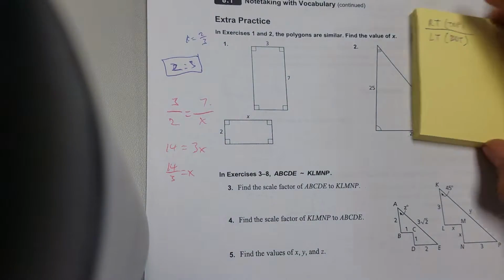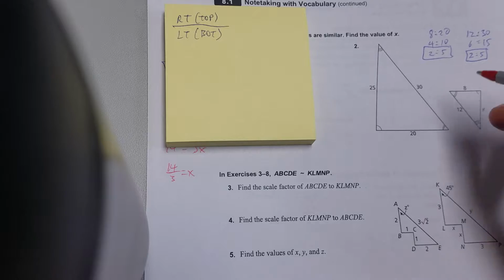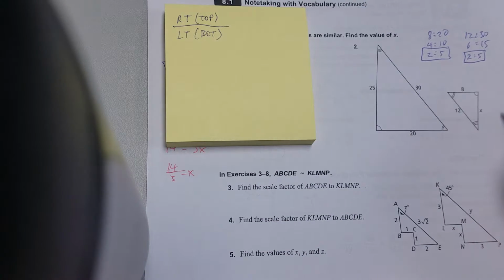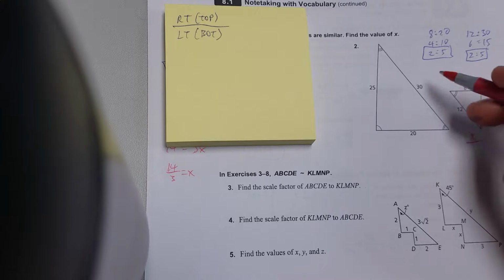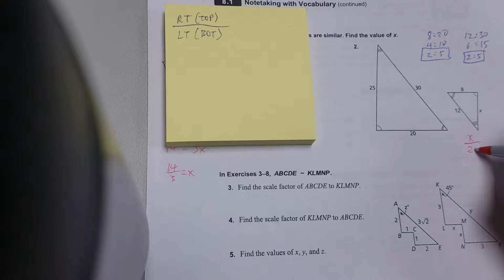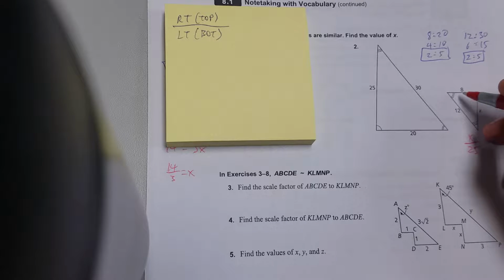What's that one? Over here, this one's on the right, so it's going on top. So let's do x divided by 25. I'm using these angles as reference points. So if I pick 8 next, 8 goes from the single to the double.